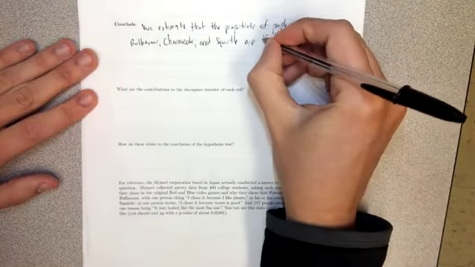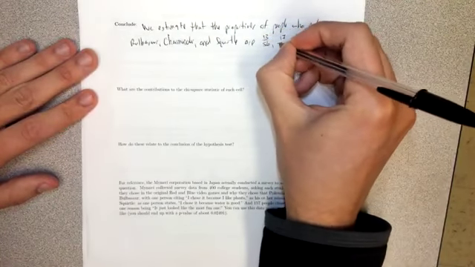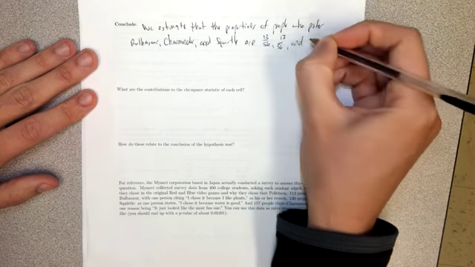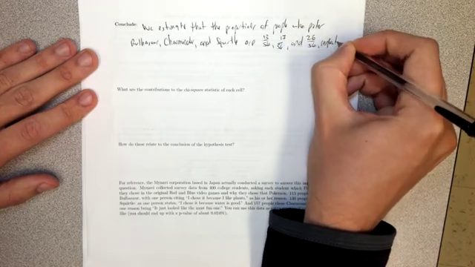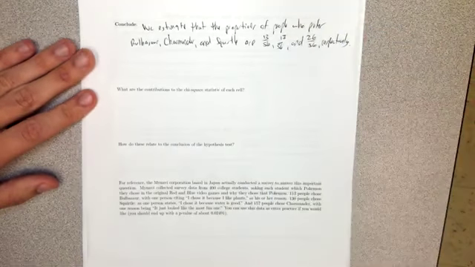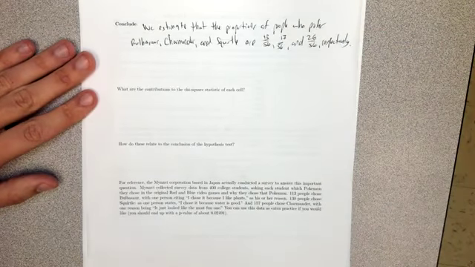So are 13 over 56, 17 over 56, and 26 over 56, respectively. So that's our statement about our point estimate.